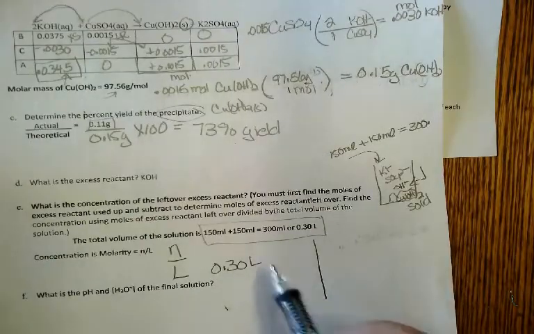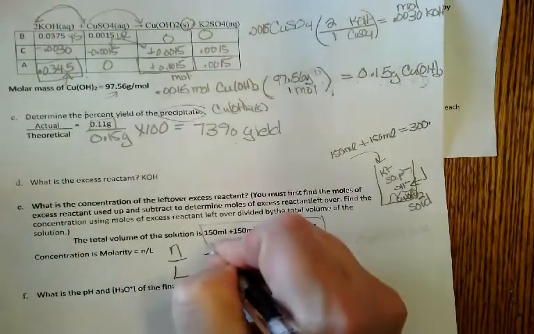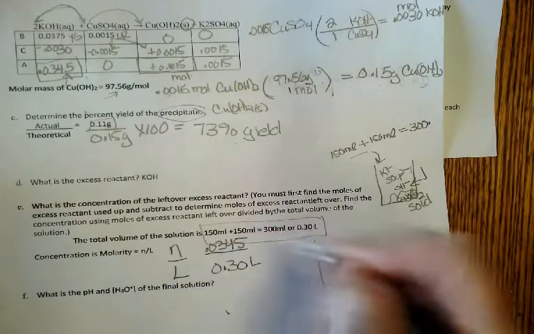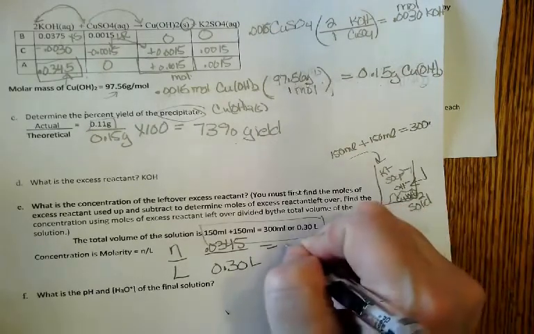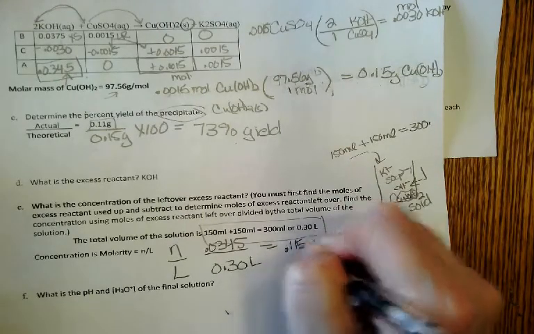So we have our liters, and then we have our moles of potassium hydroxide, which is 0.0345 moles. And when I put that in my calculator, I get 0.0345 divided by 0.3 equals 0.115 molarity.